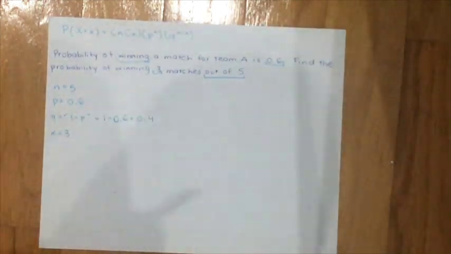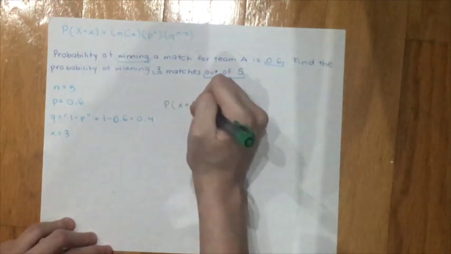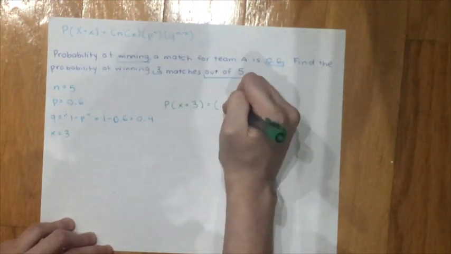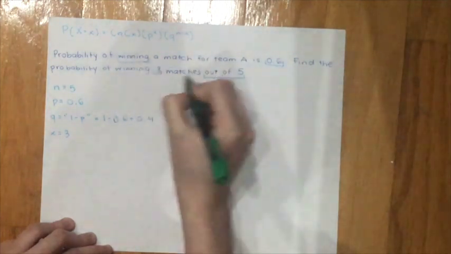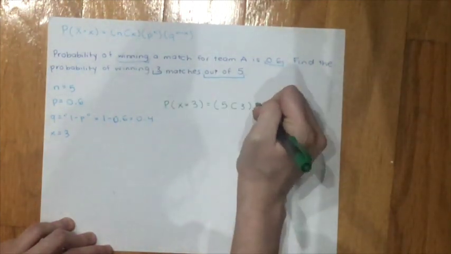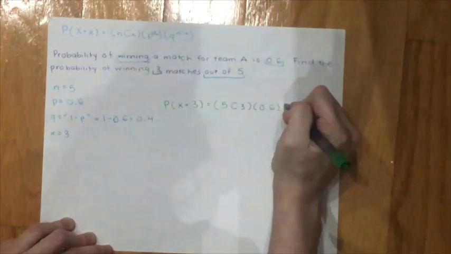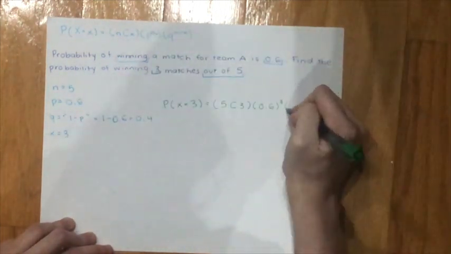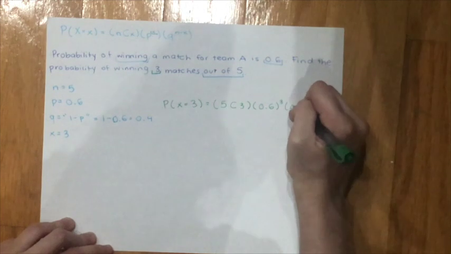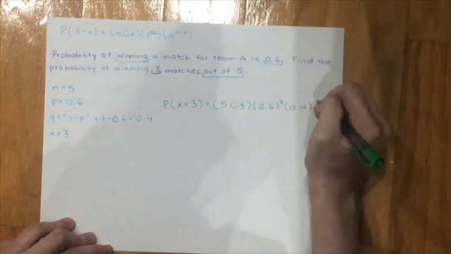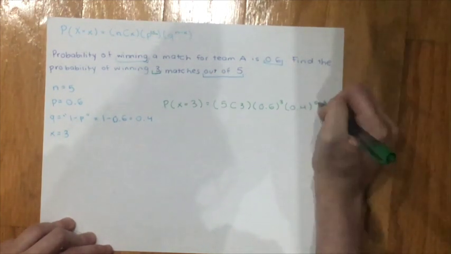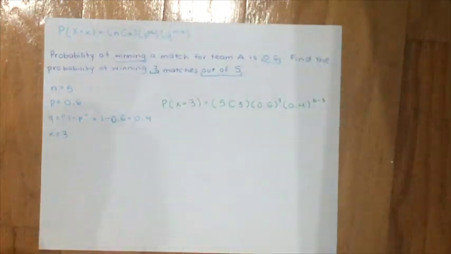Continuing with the formula, the probability of winning 3 matches out of 5. So our N is 5 matches. For C, how many times do we want to win? 3. Our probability of winning is 0.6 to the power of our X. Our X is 3, we would like to win 3 times. And our Q of not winning, or losing, is 0.4, to the power of our N minus the times we want to win, so 5 minus 3.